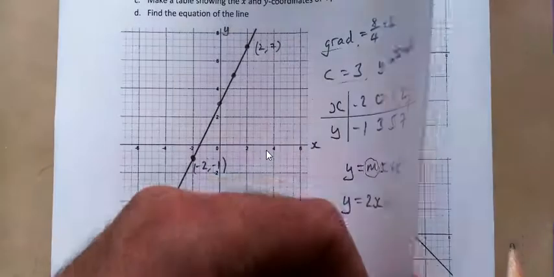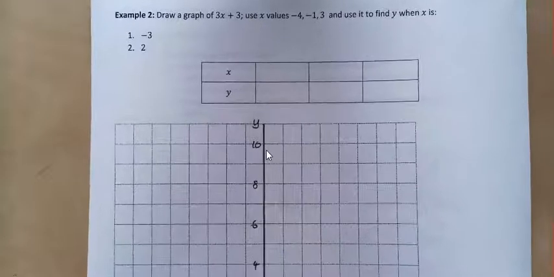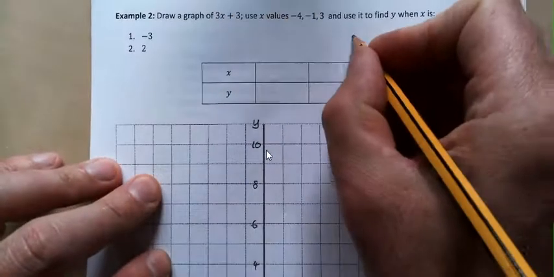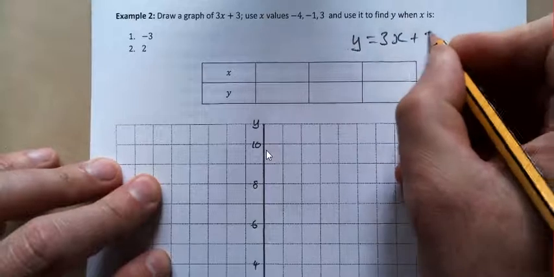Let's take a look at the next wee example and see if we can just kind of draw it on here. I'm going to do it actually without using the table. So this one says draw a graph of 3x plus 3. Use the values of -4, -1, 3 and use it to find y when x is -3 and 2. I'm going to cheat here a wee bit, but it's the graph y equals 3x plus 3.